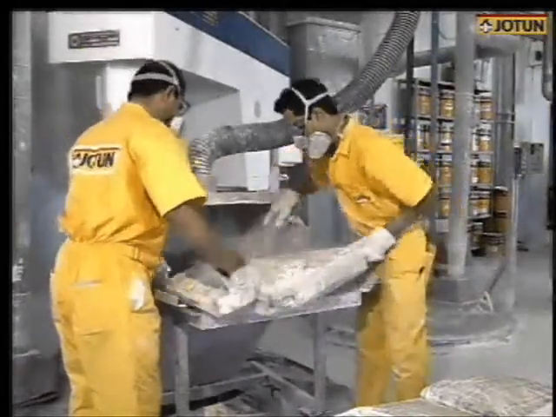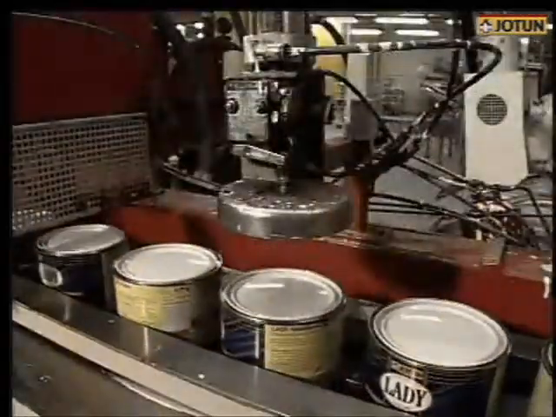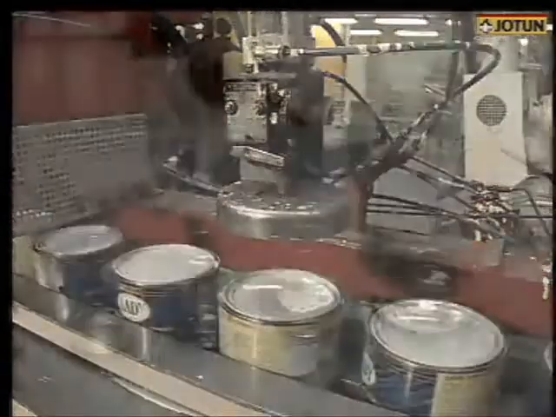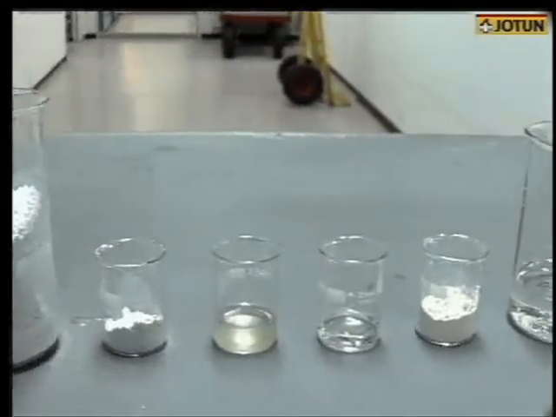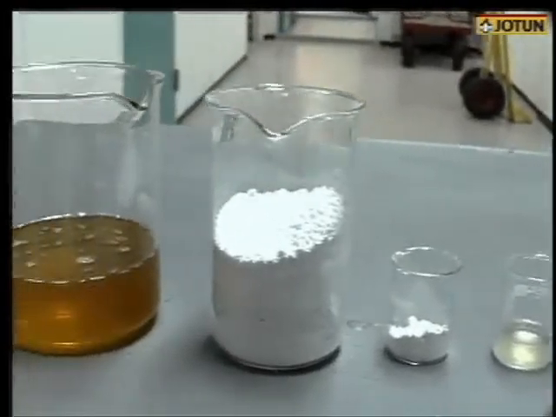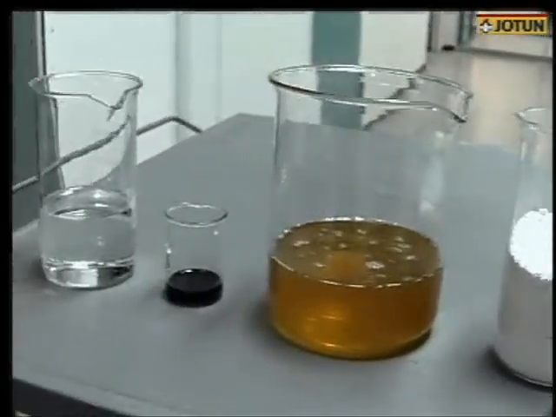In reality, paint production is a rather complex process. Here, we've simplified the production somewhat. On the table, we've collected the main ingredients of paints. Let us start with the binder.